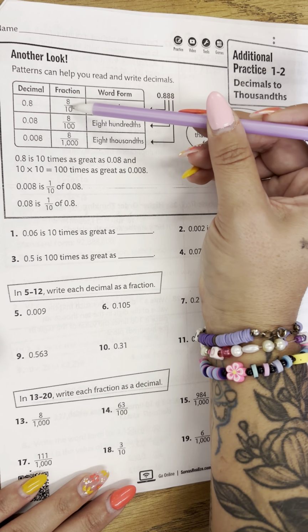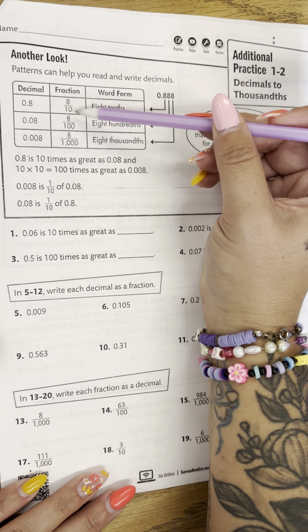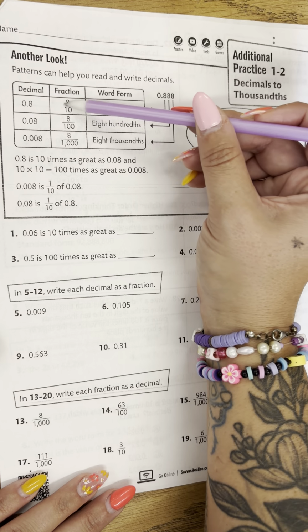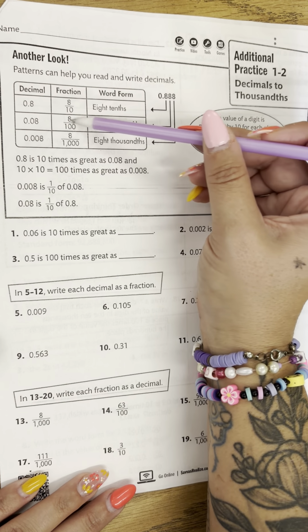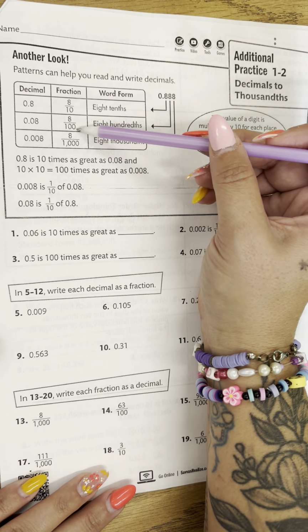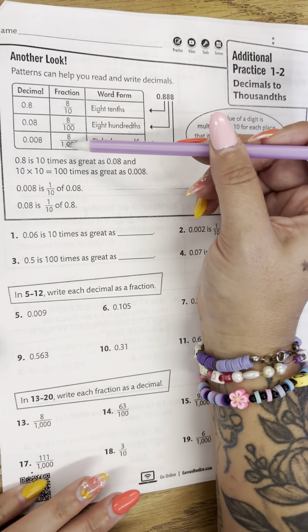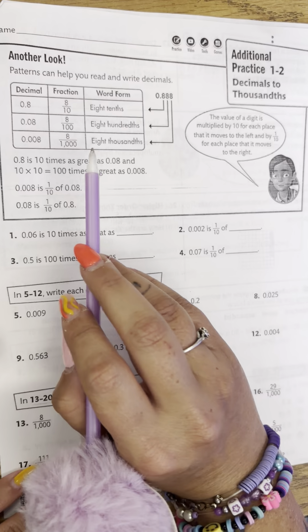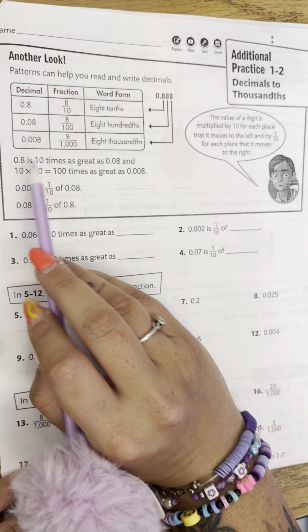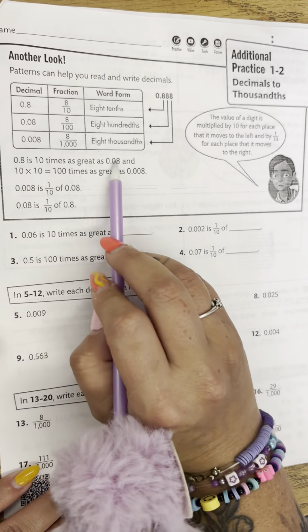You know, when you're dividing up a cake, right? If we cut it into 10 slices, that's not too much, but if you cut it into 100 slices, those slices are going to be really small. So the bigger the number on the bottom, the smaller it actually is. So here we said that 8/10 is 10 times as great as 8/100.